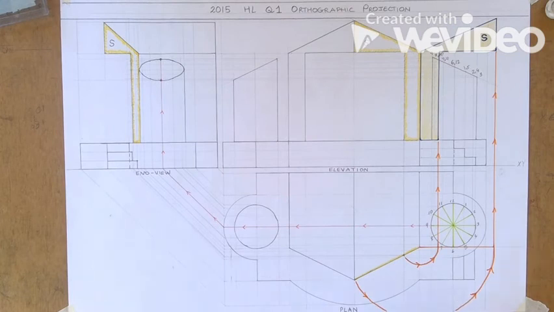Okay, so I used a rotation in plan view so that I would see the edge of surface S parallel to the XY line, and then when I project that into elevation, it'll give me the true shape of surface S. Okay, so I hope that helps with understanding orthographic projection.